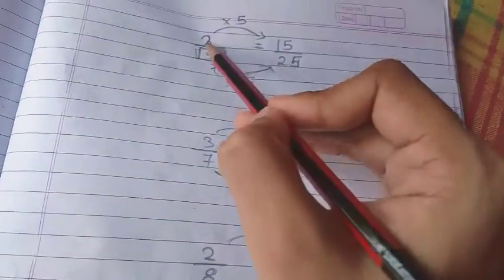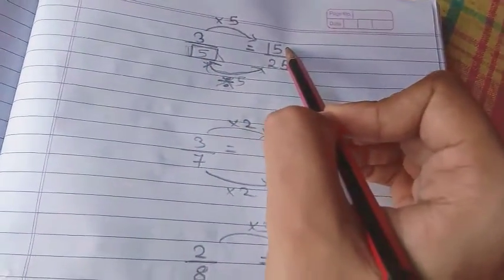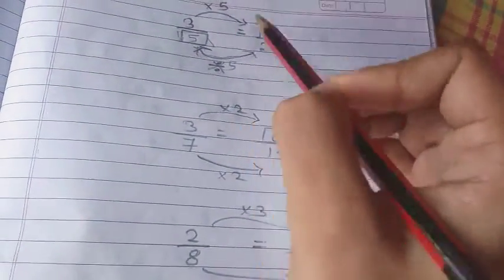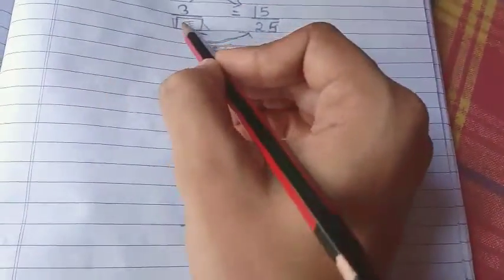Check out, 3 5s are 15. So what 5s are 25? Which table does 5s are 25 come in? 5 5s are 25. So here it will be 5.